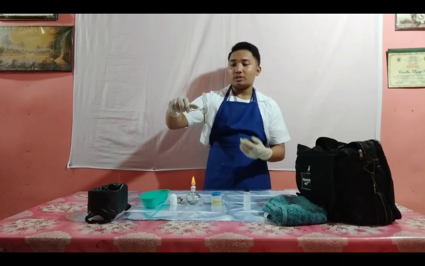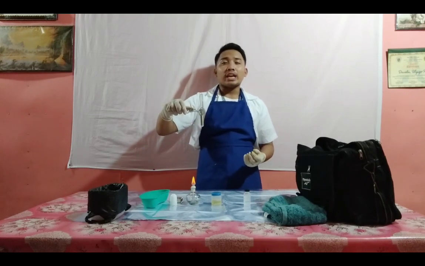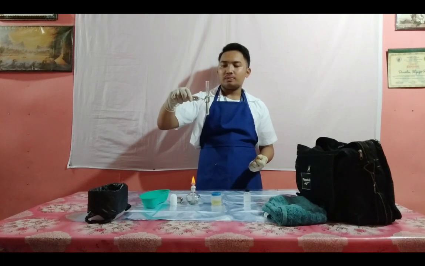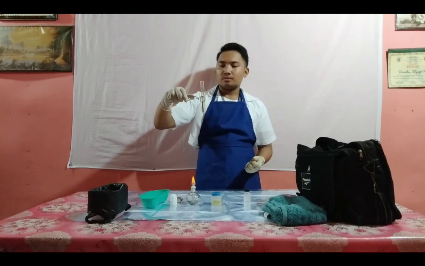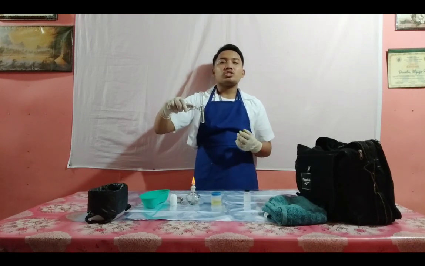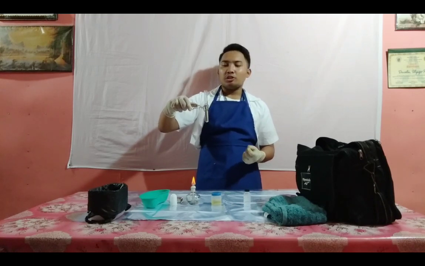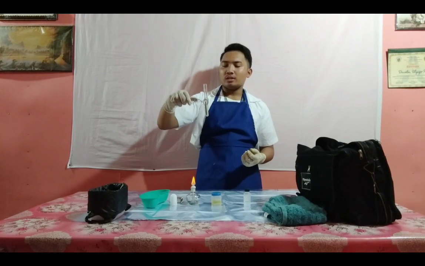Now it reaches its boiling point. Allow to stand a few seconds. Now check for the color and observe for the changes, and then document the result.